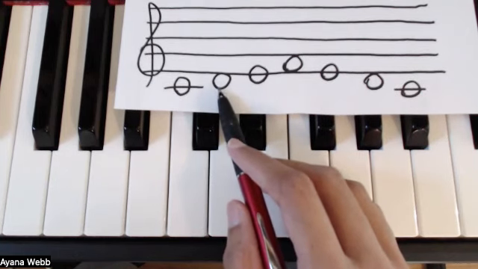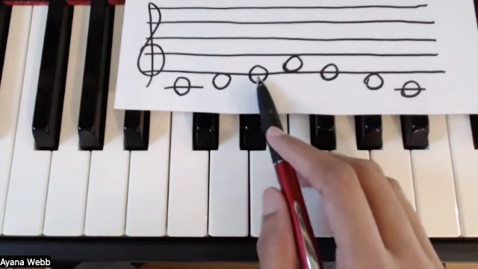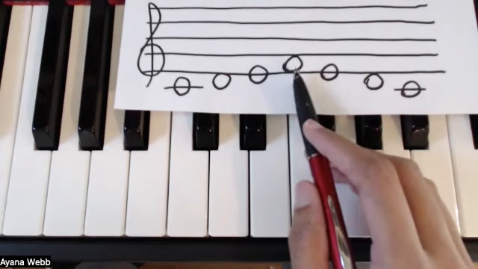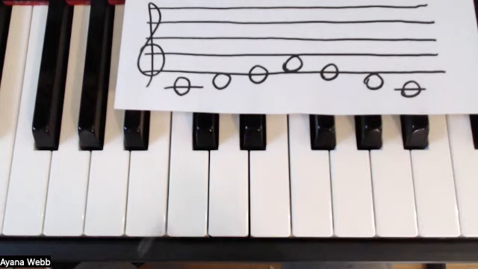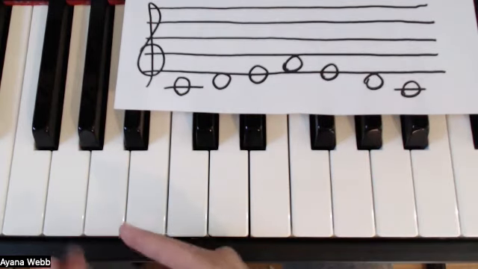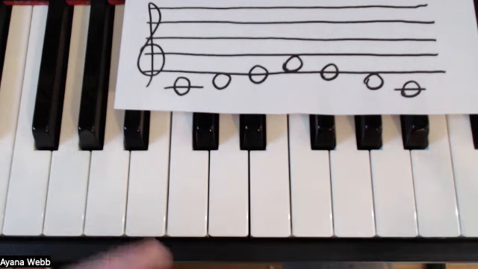And if you're going from space to line, that's another step. From line to space, that's another step. From space to line, that's another step. From line to space, space to line. So usually steps in sheet music go in the pattern of line, space, line, space, line, space.